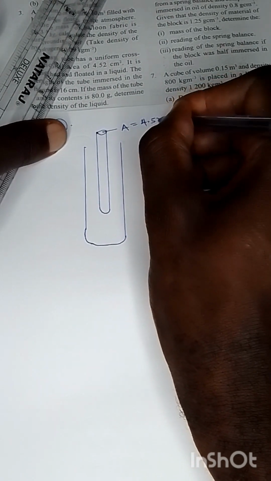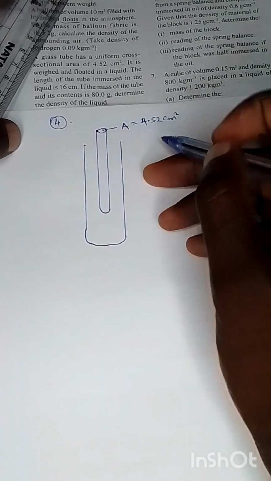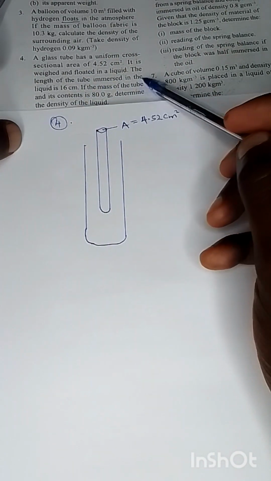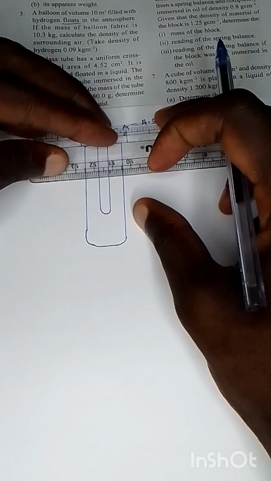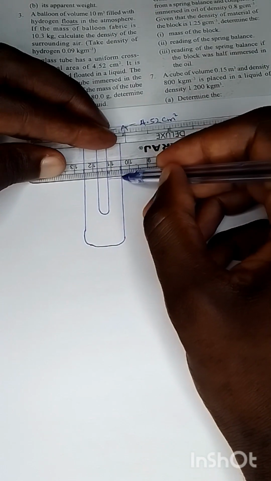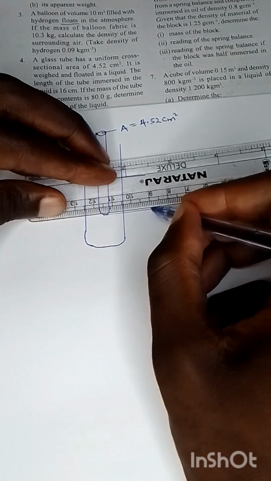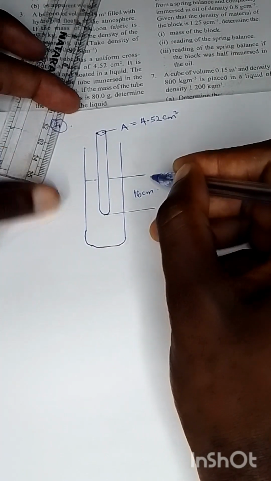4.52 square centimeters. And then we are told that it is weighed and floated in a liquid, and the length of the tube immersed in the liquid is 16. So I will assume that the 16 length here is from this point to this point. So this is the 16 centimeter length.